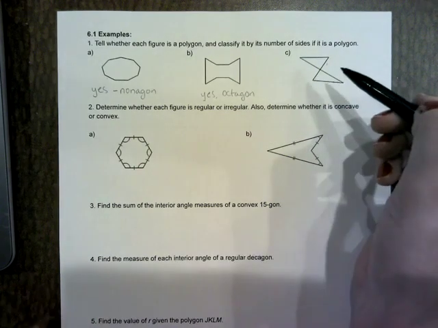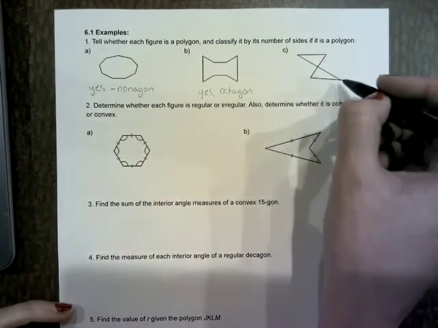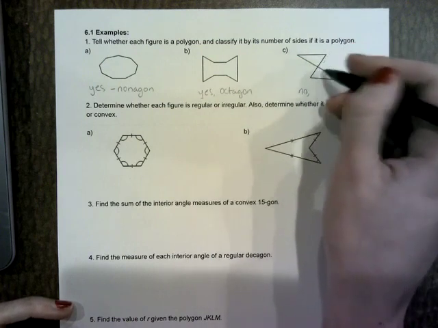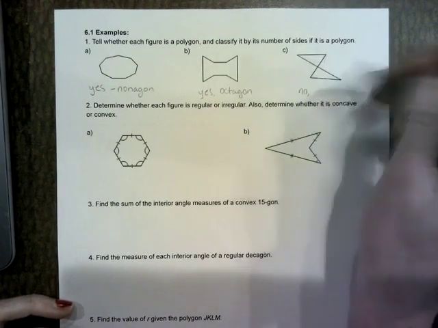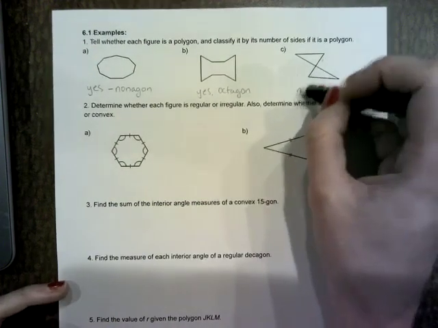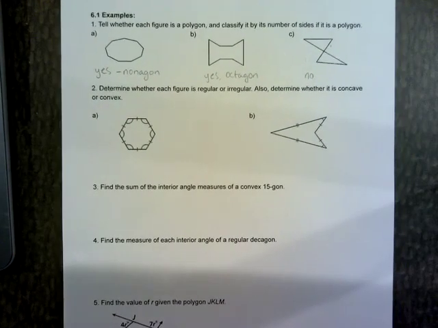So if there's any discrepancy on that, or again that crisscrossing through itself, this is not a polygon. It's 2 polygons connected to each other, 2 triangles, but together it is not one. So we just say no, and if it's not, we actually can't name what kind it is. Okay, next we're going to decide, is it regular or irregular?